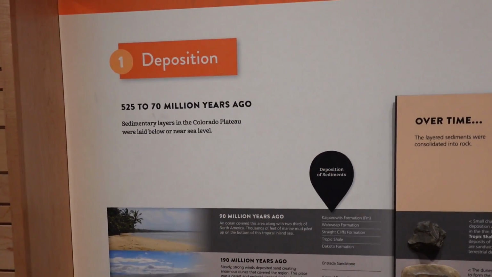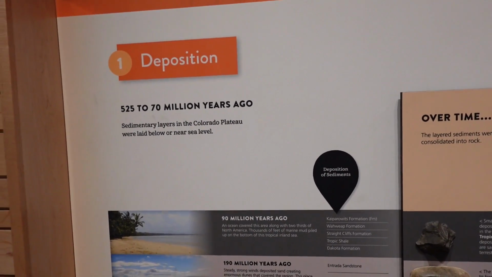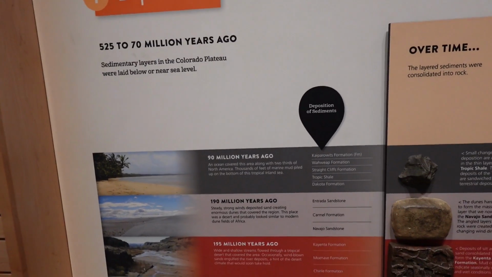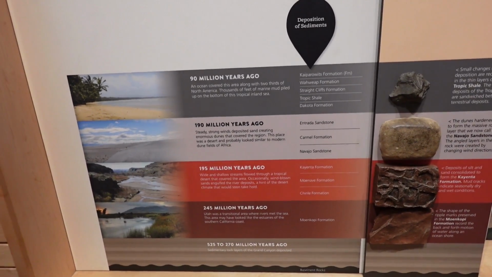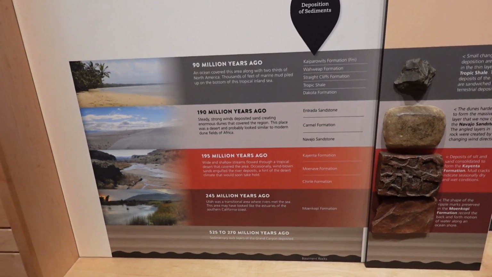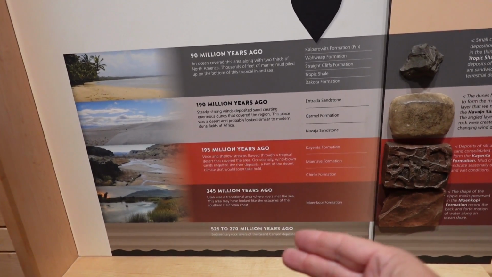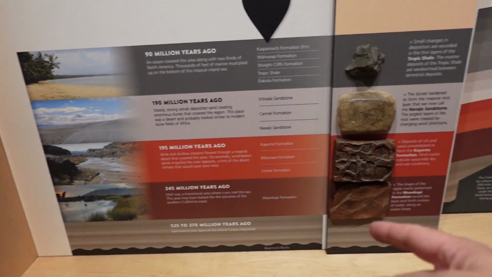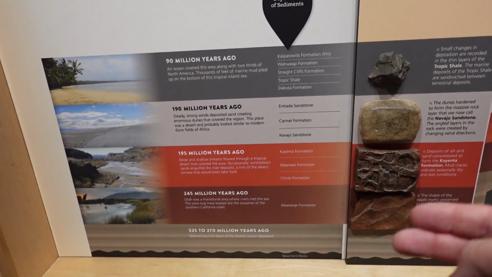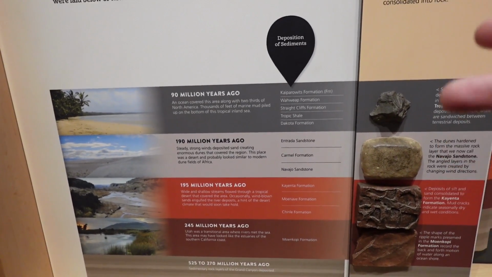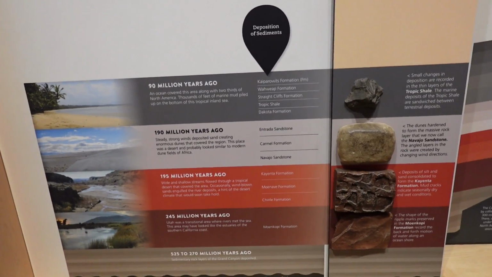So from 525 million to 70 million years ago, there was deposition here in the Colorado Plateau area, before the Colorado Plateau was the Colorado Plateau. That didn't happen until much later. But what they've done is they actually talk about the different rock units here, show some examples of those, but they really call them by color, and we'll see that like vermilion and red and gray, and we'll take a look at that in the cross-sectional view.